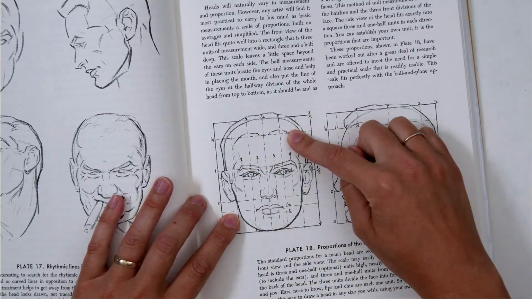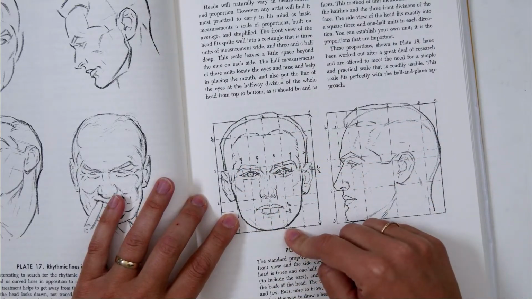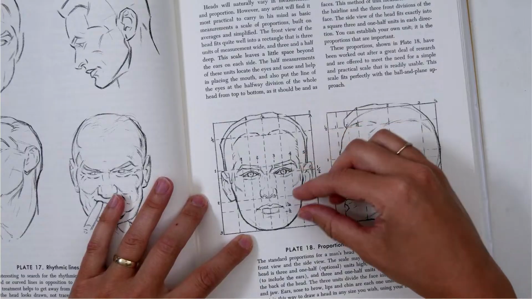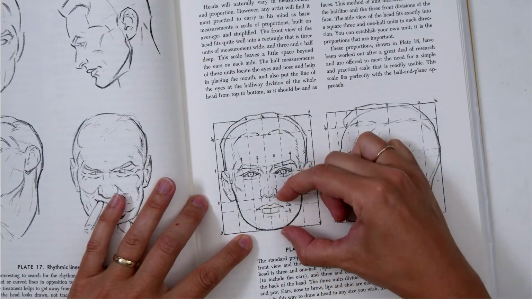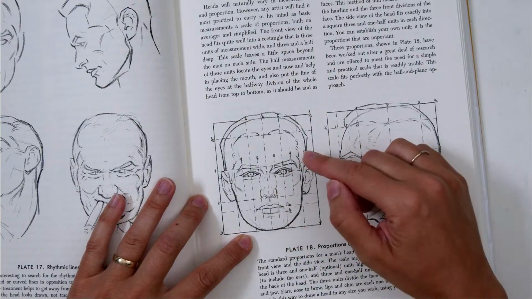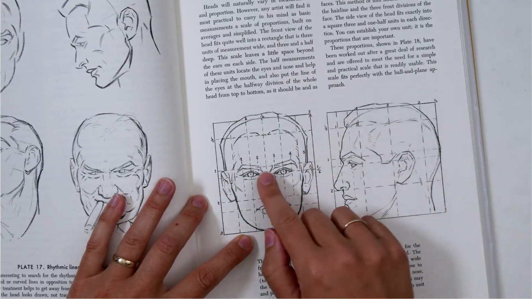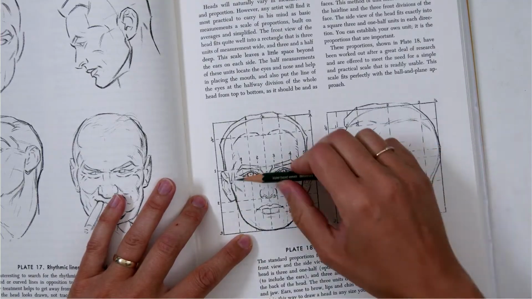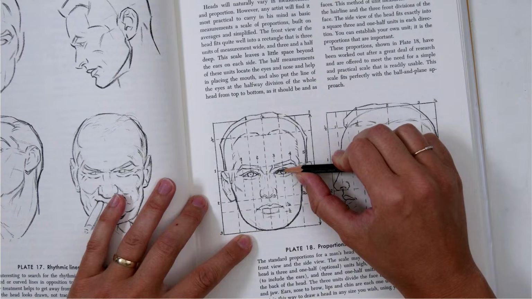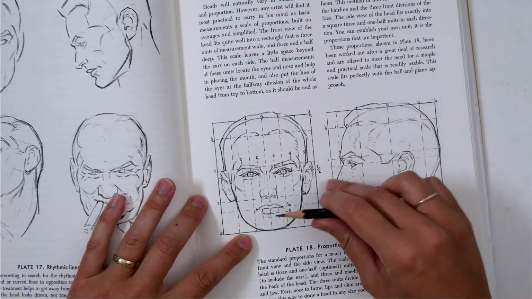So here you can see the headline, the brow line, the nose line, and then the chin line. And then the mouth is usually about 1/3 from in between the nose and the chin line. And then if you have the brows, then a bit lower are the eyes, of course. And usually if you have the width of one eye and the second eye, then the space in between both eyes is also that same width. And again, this is just basic proportions.